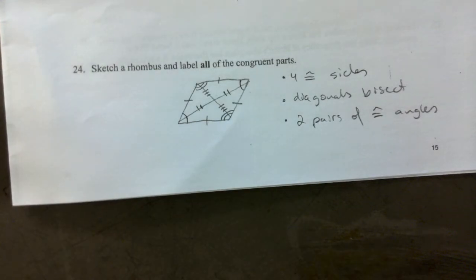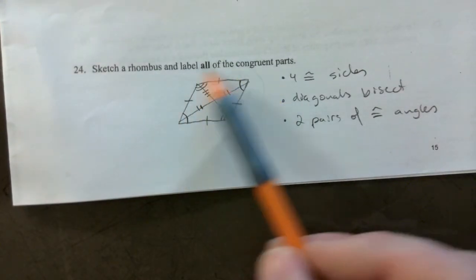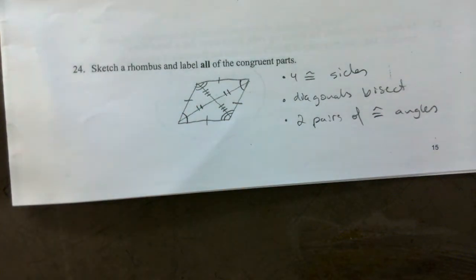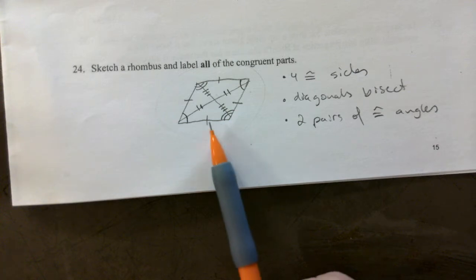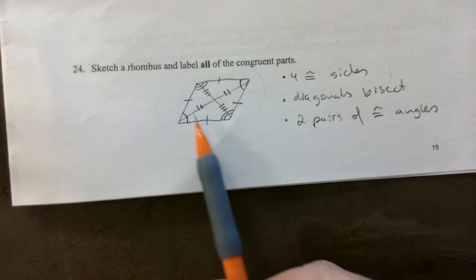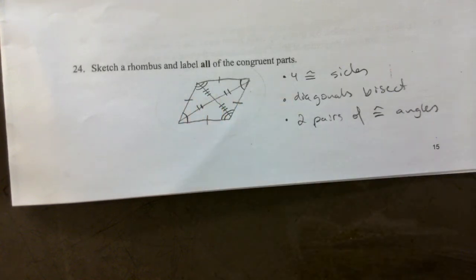If you don't have it written down, at least have a rhombus, maybe 2 variations of it. One where you focus more on the diagonals, what's inside, and one that focuses more on the outside. Keep in mind that these 2 are parallel and these 2 are parallel, but that's not congruent. That's not things that are the same. So that's why I'm not labeling them here.